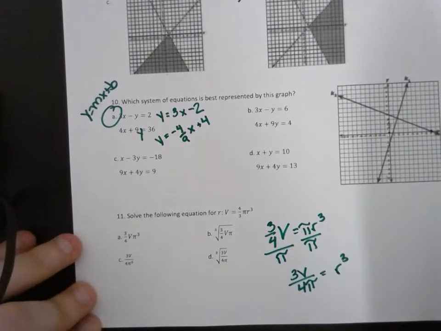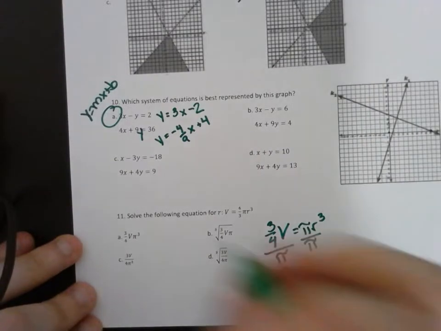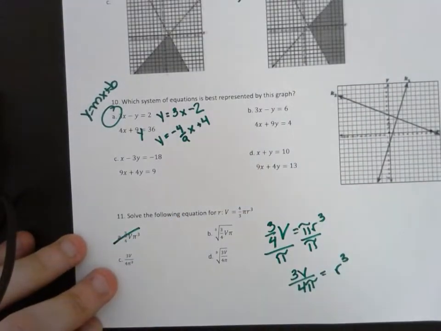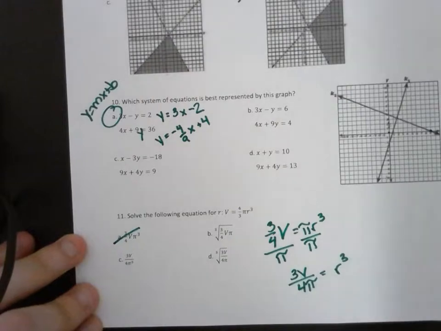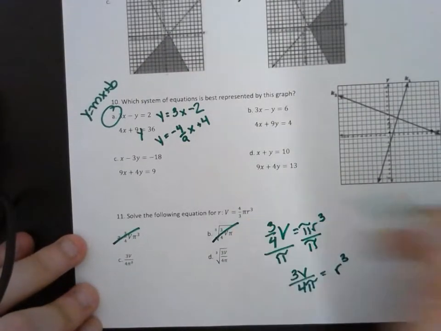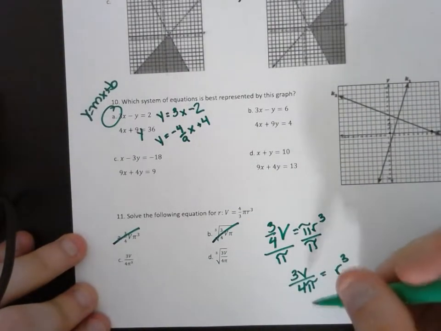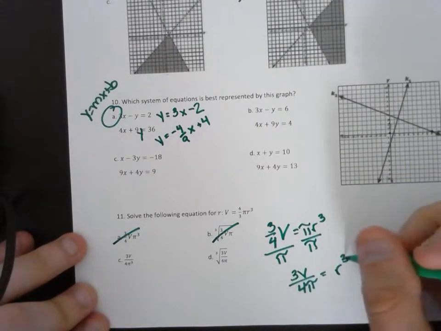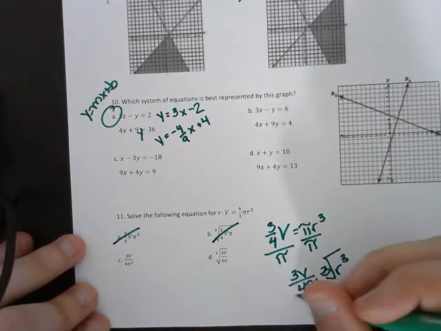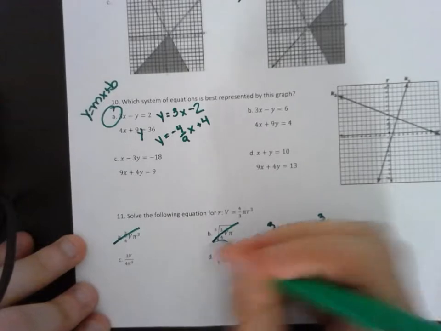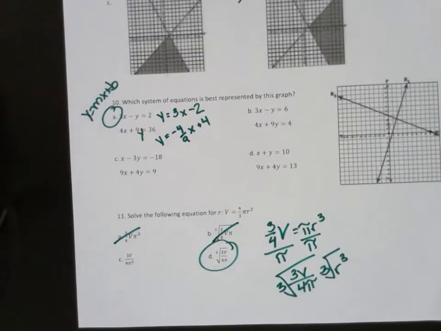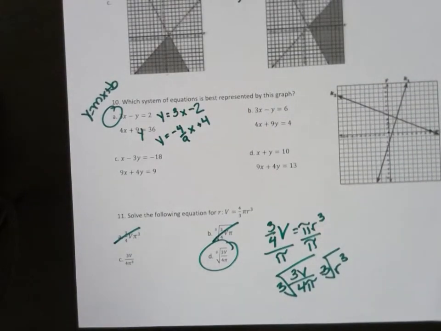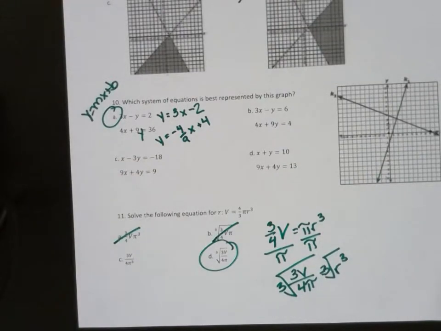So this one's gone, and this one's pretty much gone, because again, I need a pi in my denominator. Finally, to get rid of the cube, you cube root. If I cube root, it's d. Again, just like undoing squares, you square root. To undo cubes, you cube root.